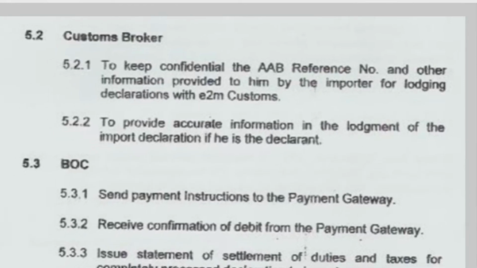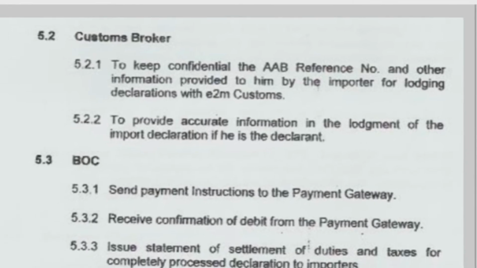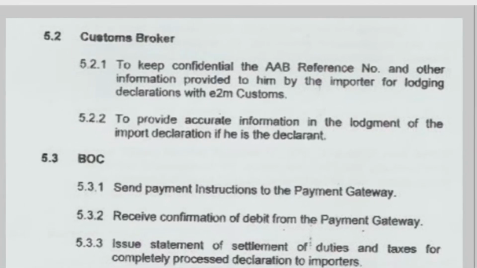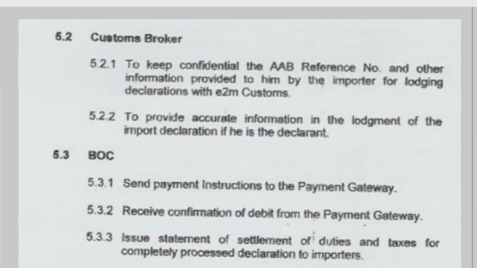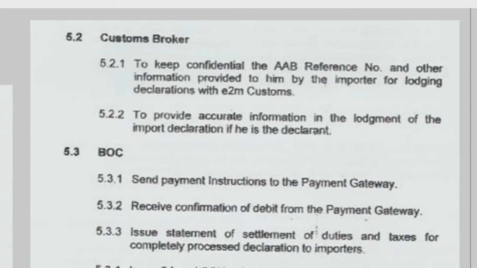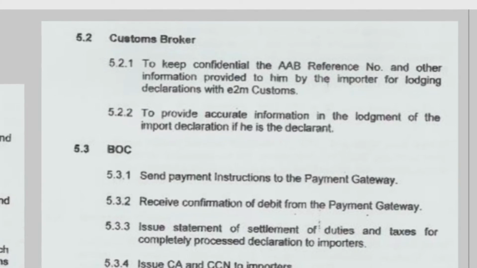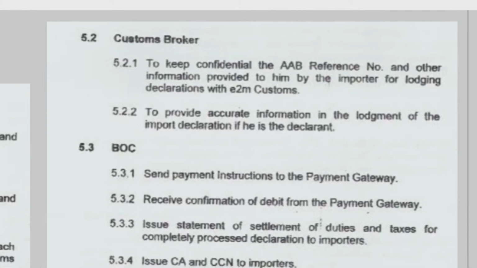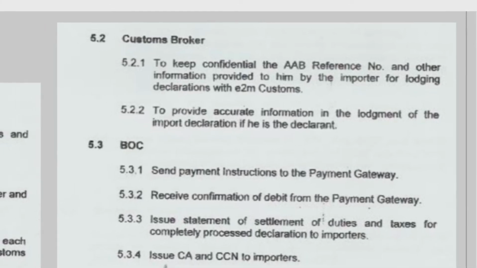The customs broker should keep confidential the AAB reference number and other information provided to him by the importer for lodging declaration with the E2M customs. So the customs broker is the one who's going to lodge to the E2M all the information that is needed for a shipment to be processed with the Bureau of Customs. And they should provide accurate information in the lodgement of the import declaration because he or she is the declarant.